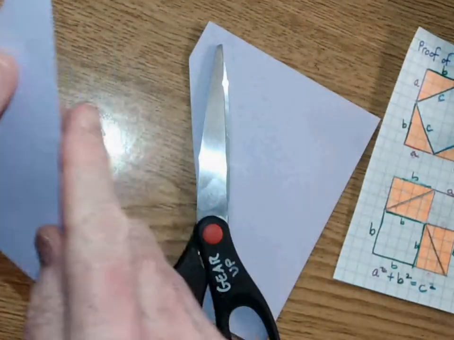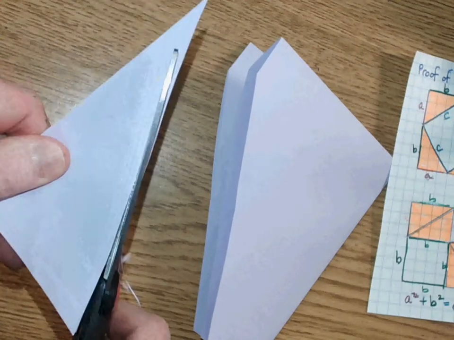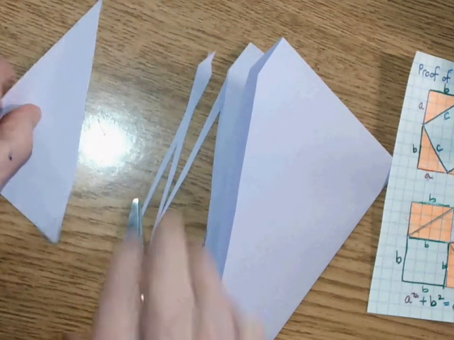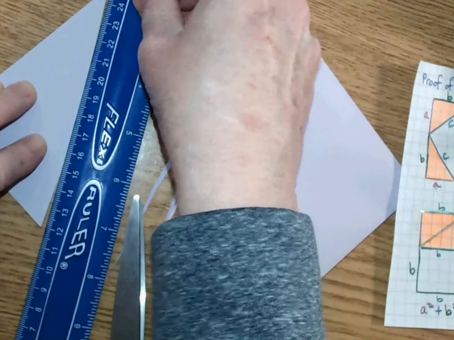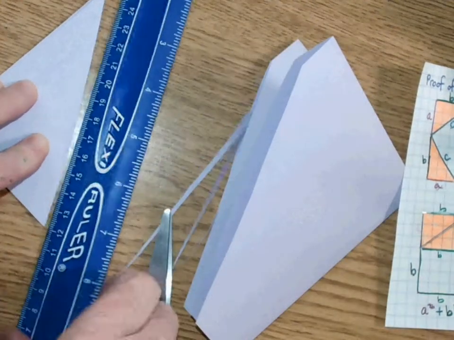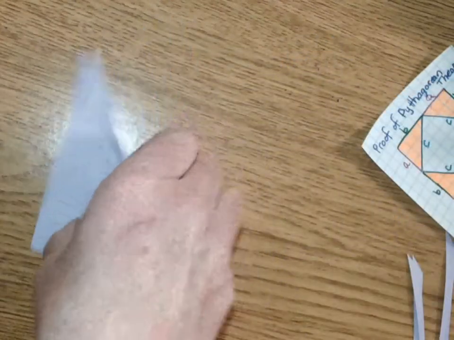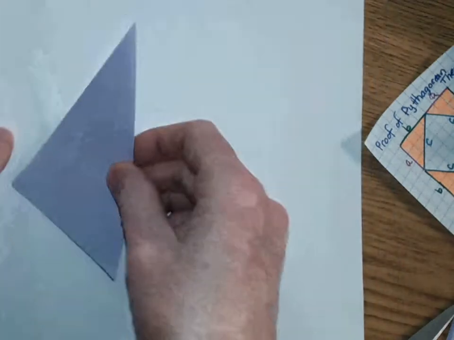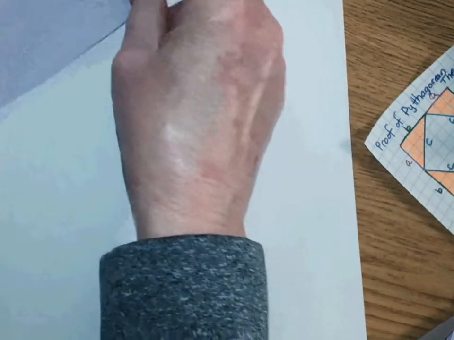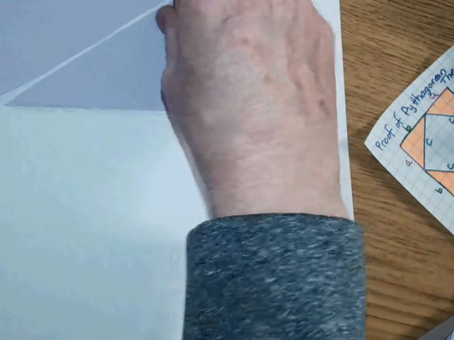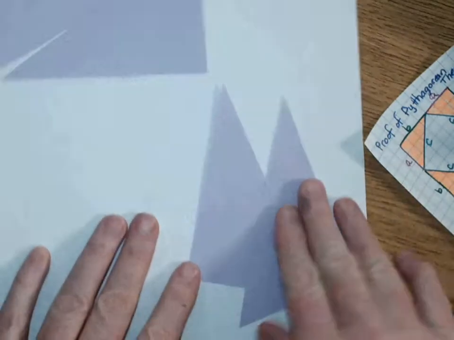Maybe not the straightest in the world, but let me try that again. Is it fairly straight? Probably could be better, but close enough. All right. Now what I'm going to do is, on my plain piece of paper, make that same diagram with those 4 triangles.